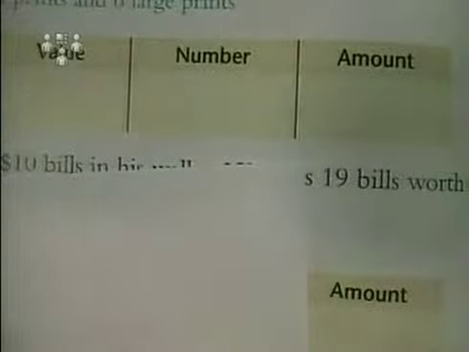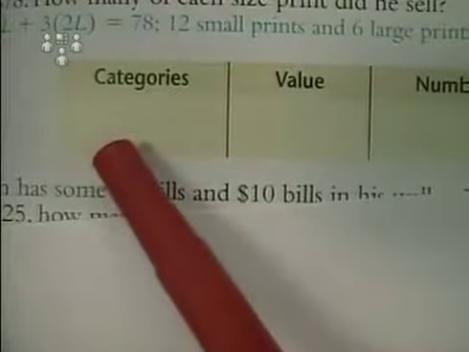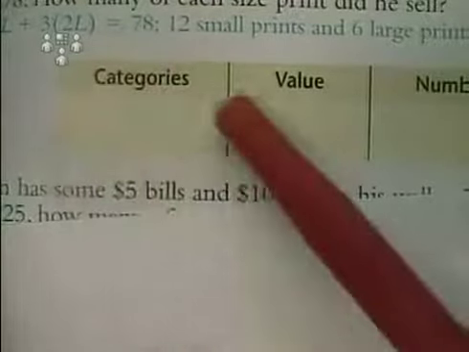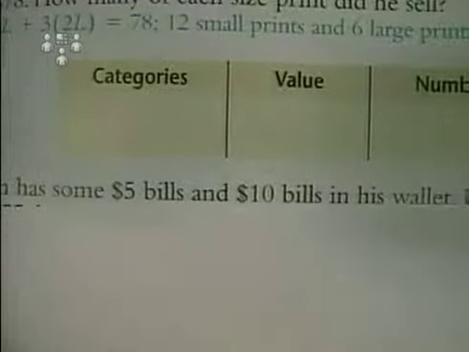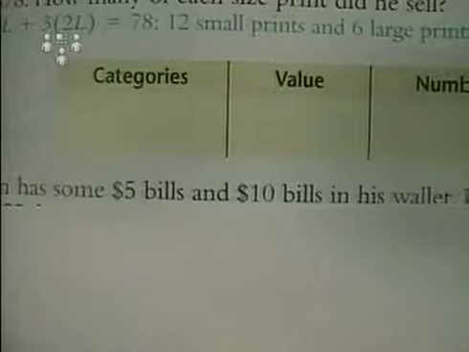How would you do this? Just write out $10 bills, T-E-N, and $5 bills for categories? 10s and 5s, which has a value of 10 and a value of 5, which seems redundant. So that classification of categories may be a little bit unnecessary. So again, let's see what I can write down here.